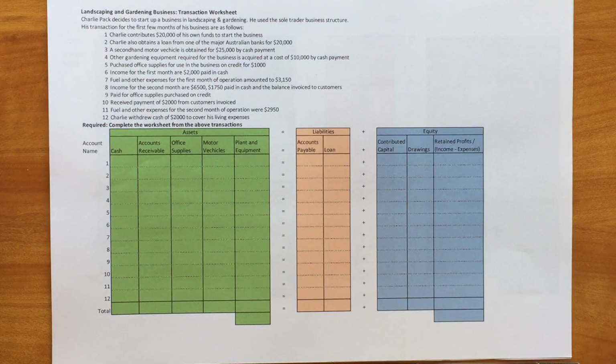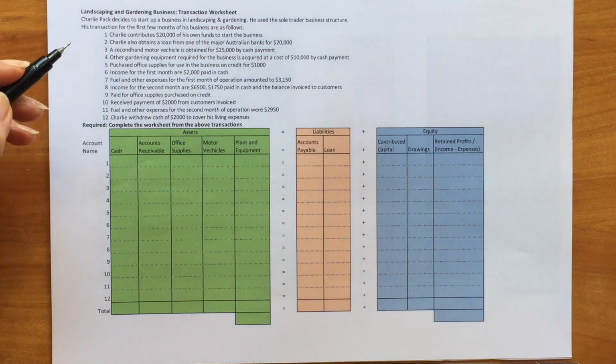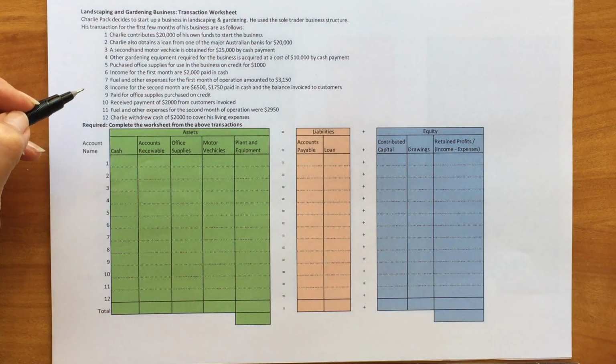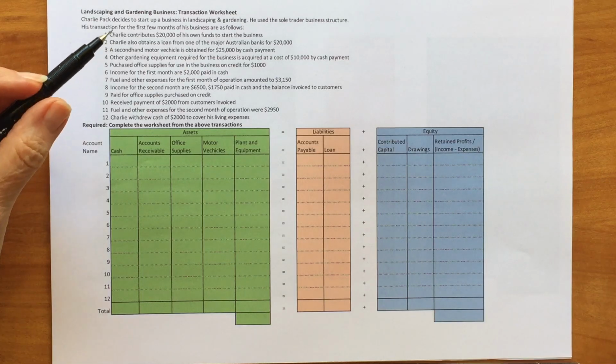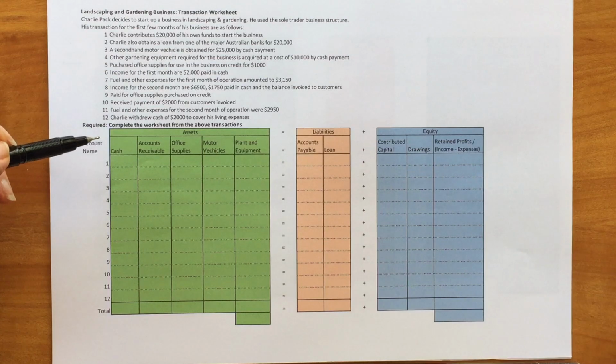This is the worksheet that will be available on Blackboard and that you've currently accessed. It shows each of the transactions that are related to a landscaping and gardening business that Charlie Pack has decided to set up. He's chosen to use the sole trader business structure. His transactions for the first 2 months of his business are listed, 1 to 12, and our objective will be to complete the worksheet below with each of these transactions.